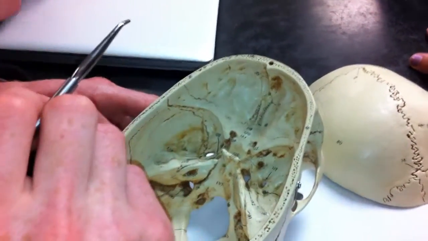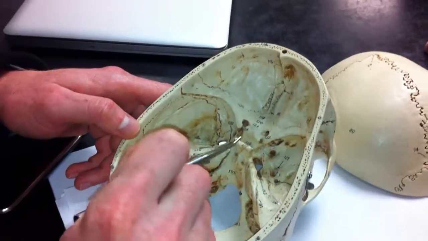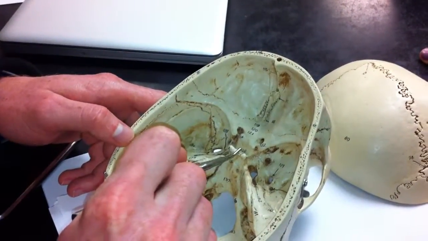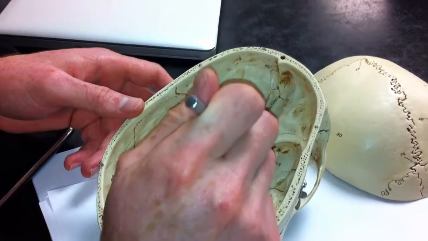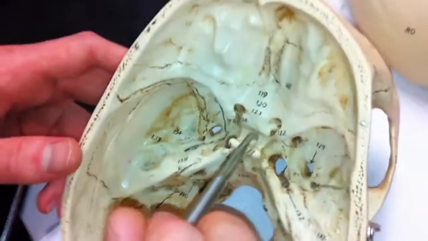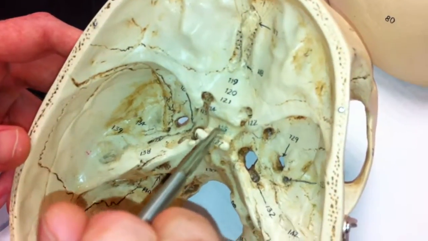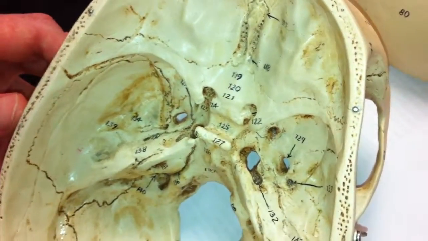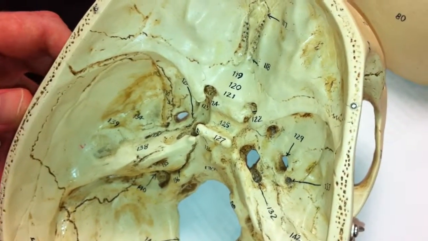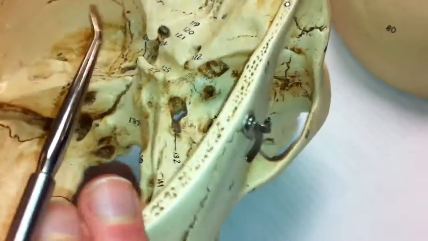Dorsum sellae should be right in between the posteriors. So I don't know, 127, I guess? Okay. And then the hypophyseal fossa should be 125, or sella turcica. Pterygoid canal.